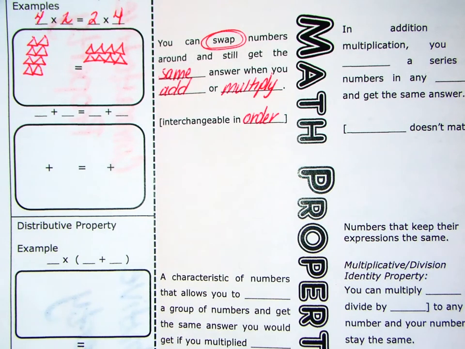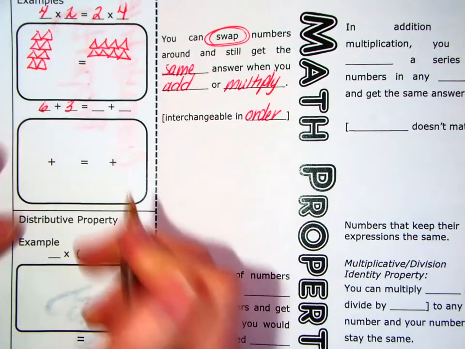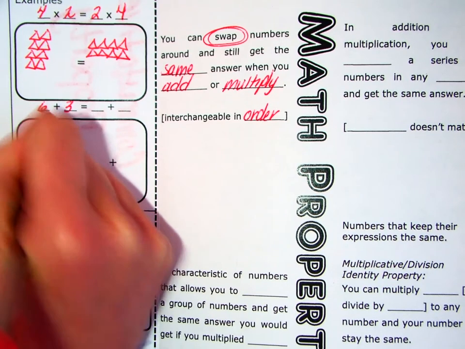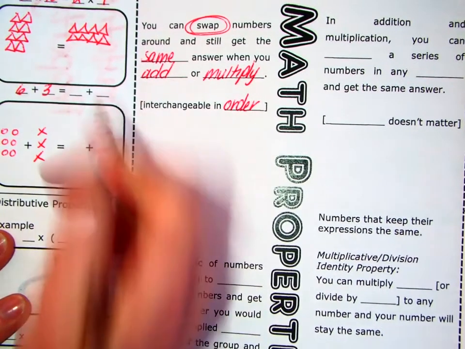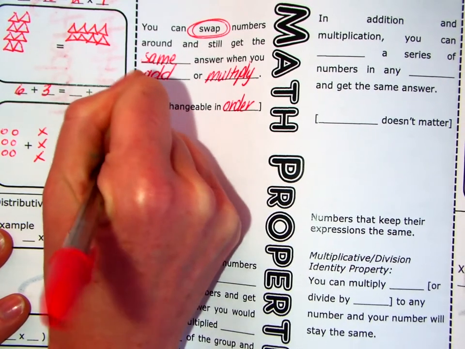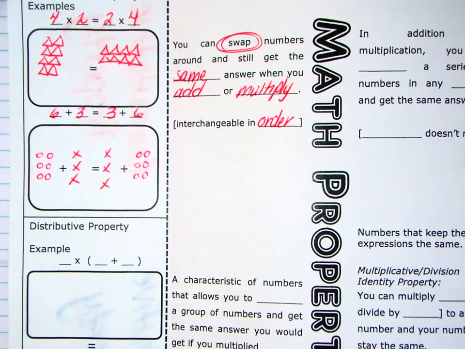Another example of the commutative property is addition. Something simple like 6 plus 3. So you could have 6 circles and 3 x's, which is the exact same thing as having 3 x's and 6 circles. Looks like a game of tic-tac-toe. Okay, so that is the commutative property, swapping.